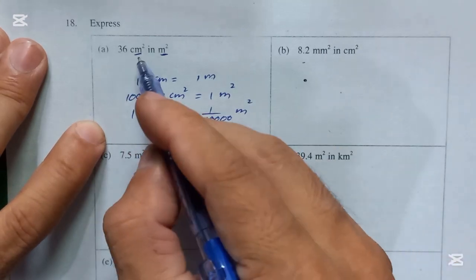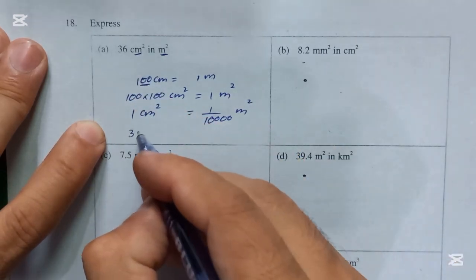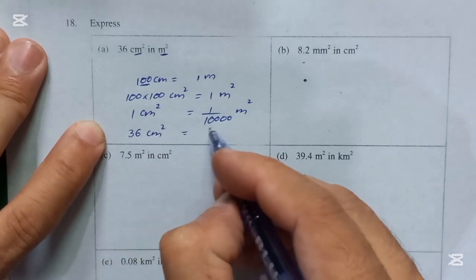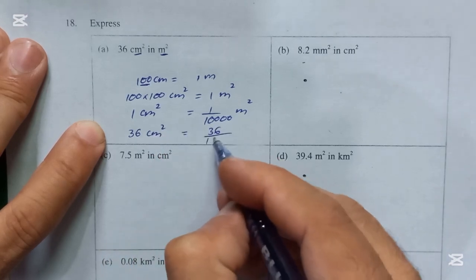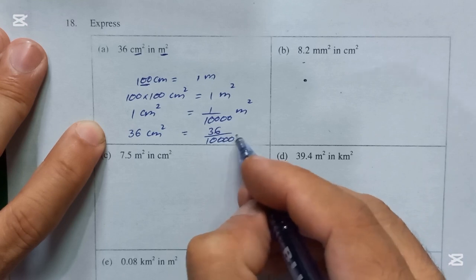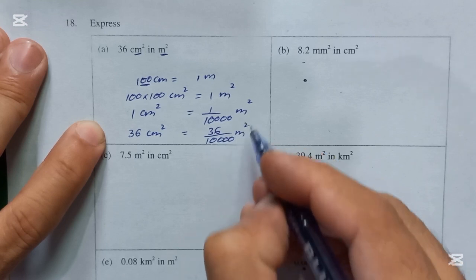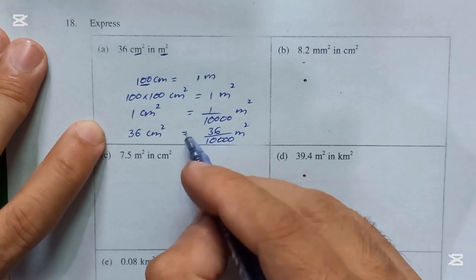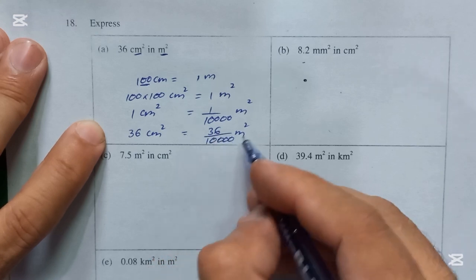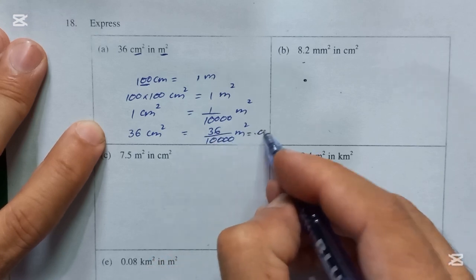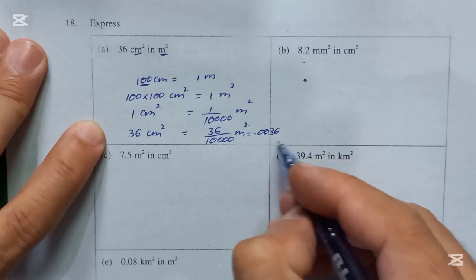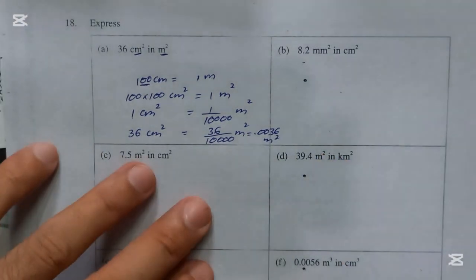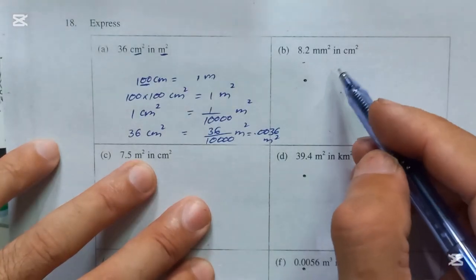And the requirement is 36 centimeter square. So multiply 36 on both sides. So 36 over 10000 meter square. So these are 4 zeros, so the point from here will go 4 places to the left. So 0.0036 meter square is the answer. This is the same thing.